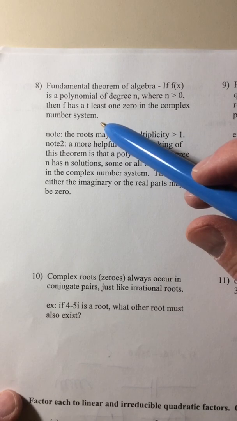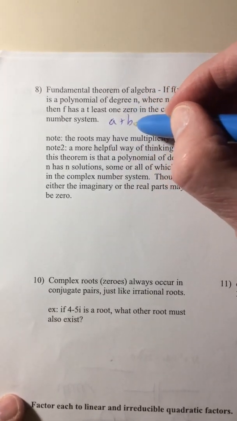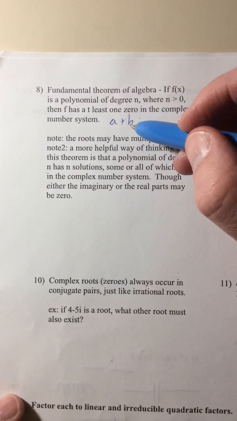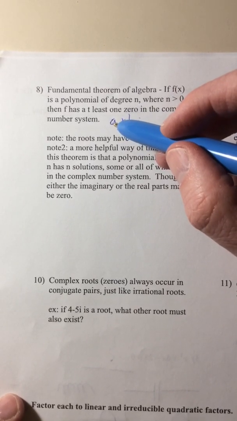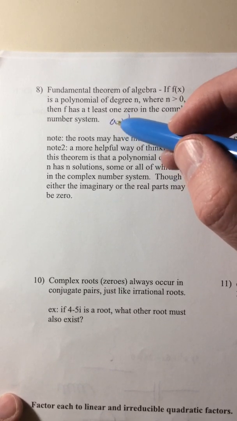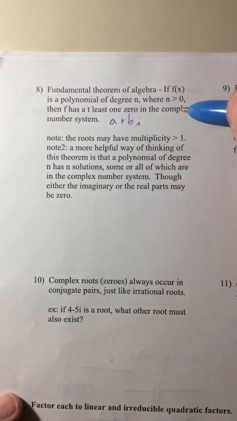Now, hopefully we remember that the complex number system is a plus bi, and it's possible, of course, that b could be 0, so that means that we could have 5 plus 0i, aka just 5. So the complex numbers include all of the real numbers.